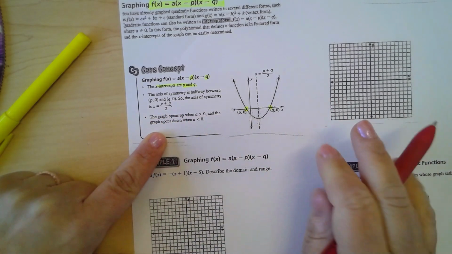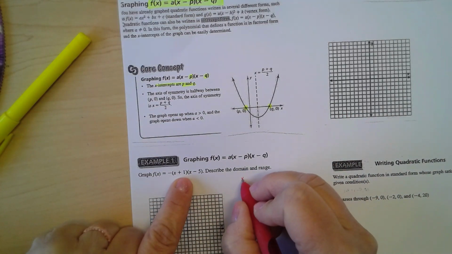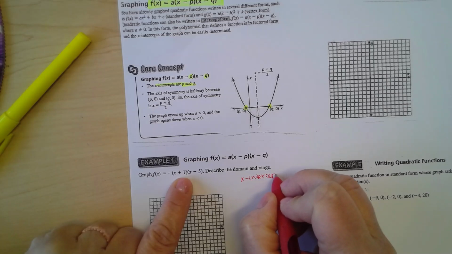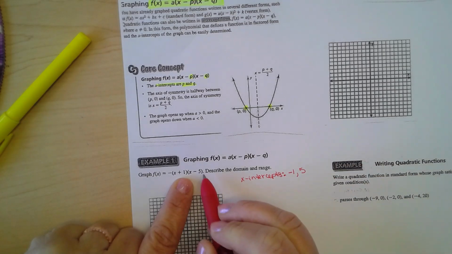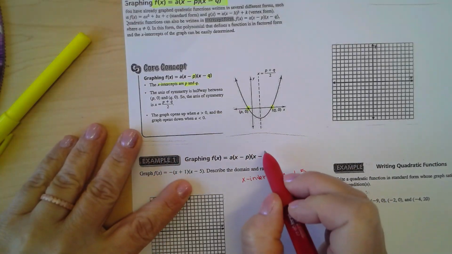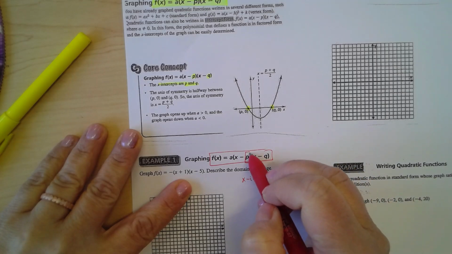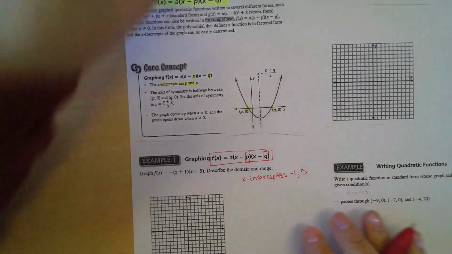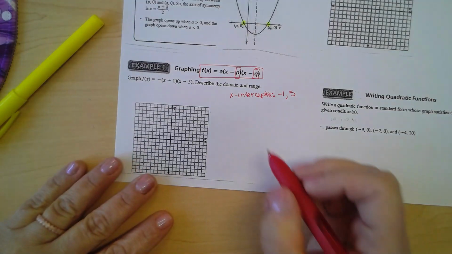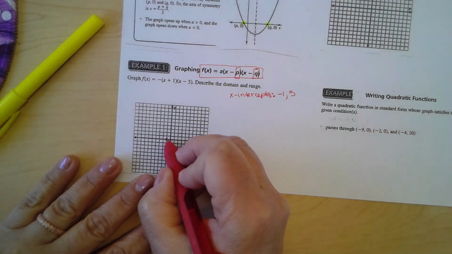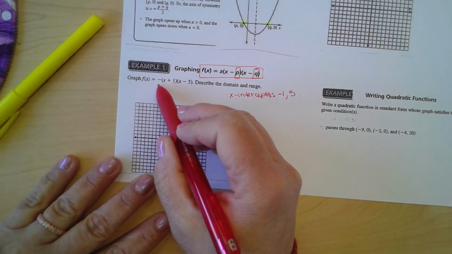All right, so let's try this example. So my x-intercepts are going to be -1 and 5, right? So if you go back to the original form, notice it's x minus p, x minus q. So your x-intercepts are just p and q. Okay, so from there, I already know my graph is going to cross at -1 and 5. We know it's going to open up or down, right?